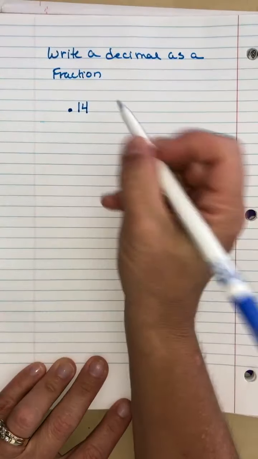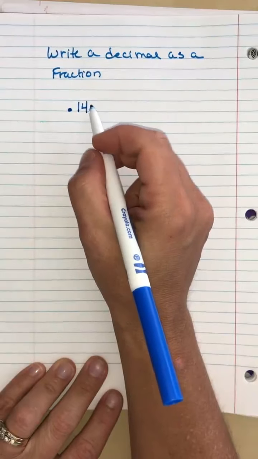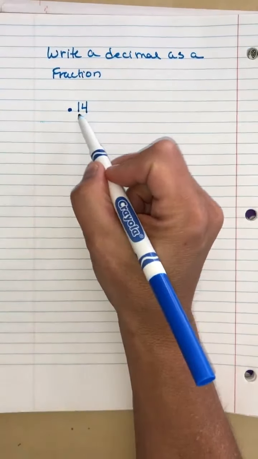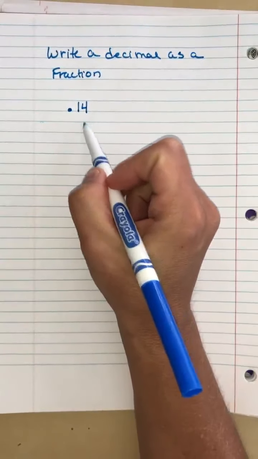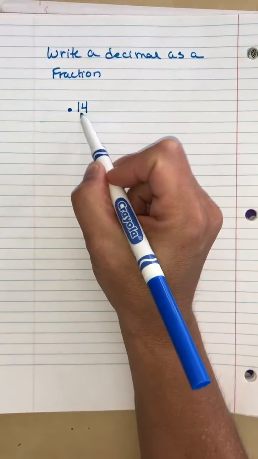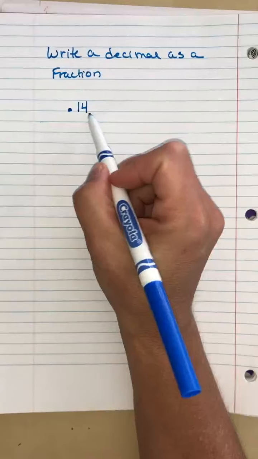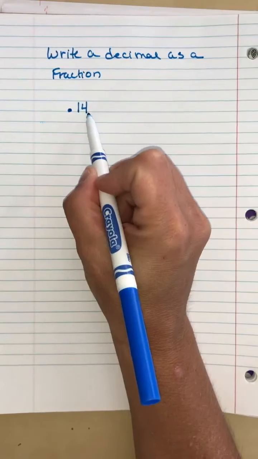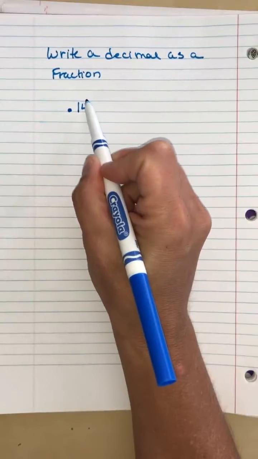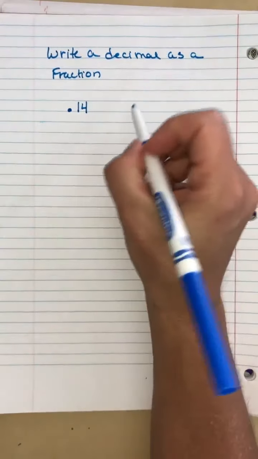Okay, so the way you want to write this is you want to say to yourself, what would I say if I needed to say what this number is? Okay, so this is your tenths, this is your hundredths. So you always want to take the number itself and then say that.